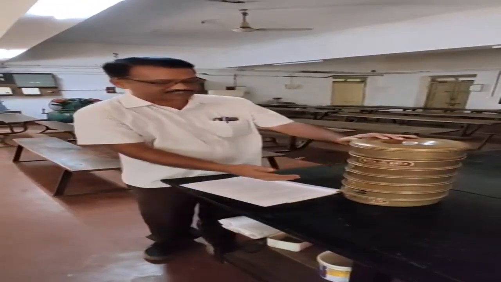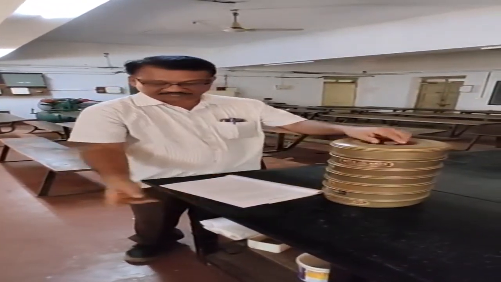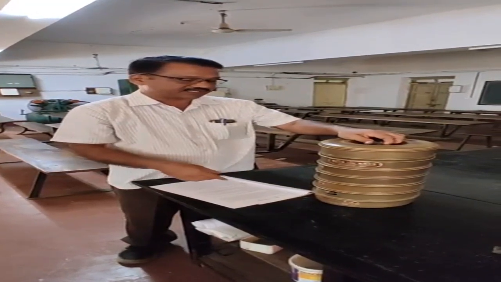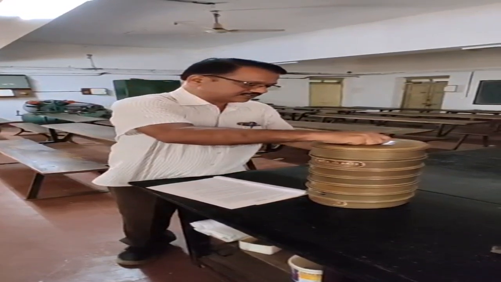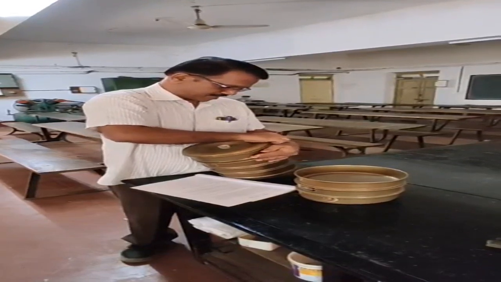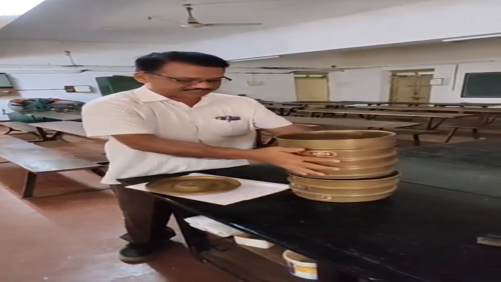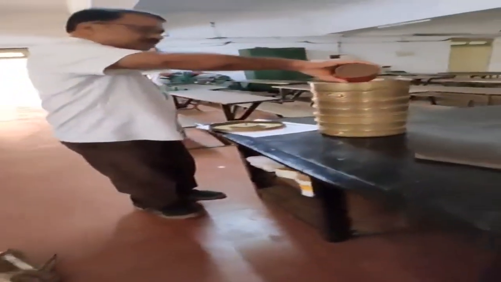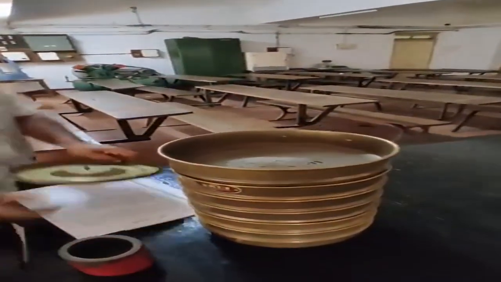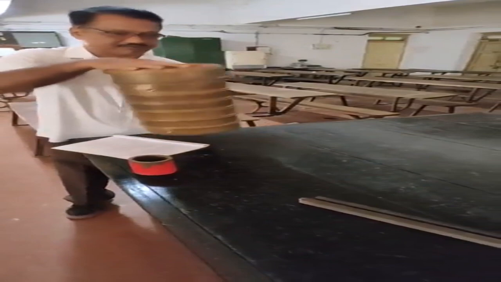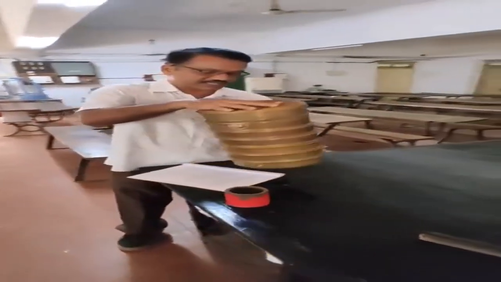In this order it is placed, and the sample which is ground after dropping the weight 50 times is taken in this screen set for screen analysis. The sample is poured over the top screen and the lid is covered, and then this is shaken manually or mechanically for a definite time.